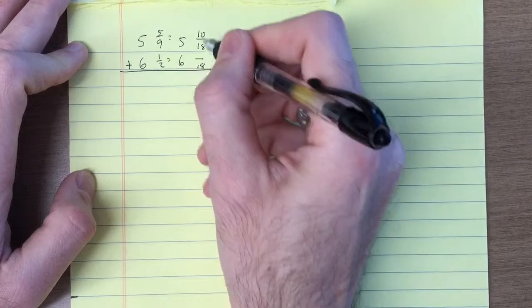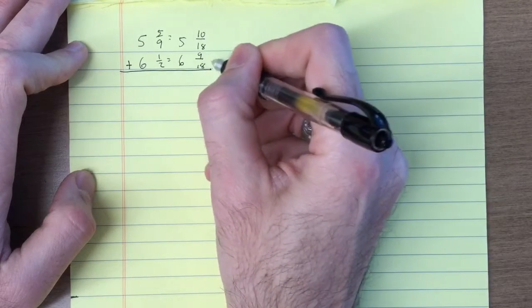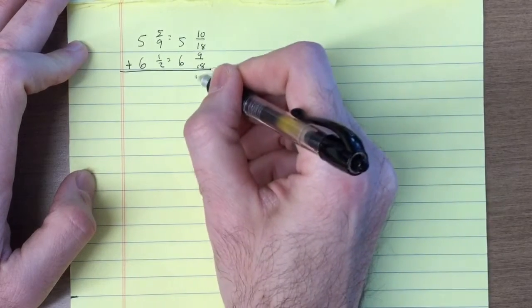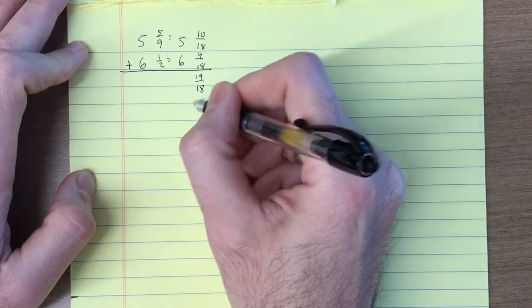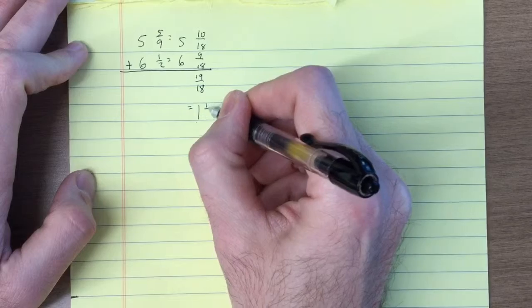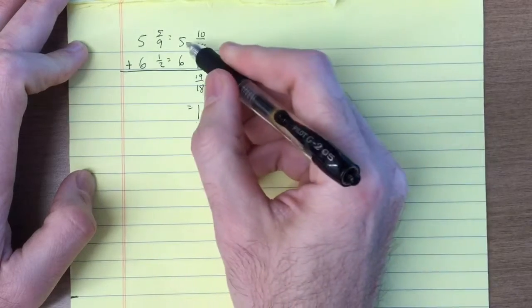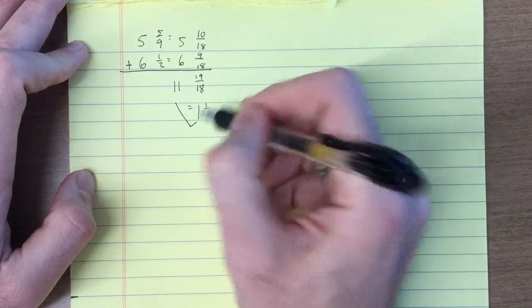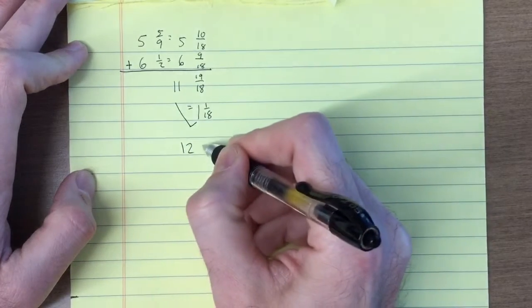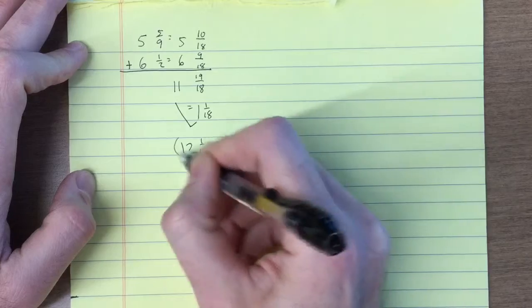5/9 is 10/18. 1/2 is 9/18. 10 and 9 is 19/18. That's an improper fraction, so that equals 1 and 1/18. Plus I have my 5 plus 6, which is 11. Put them together and I have 12 and 1/18.